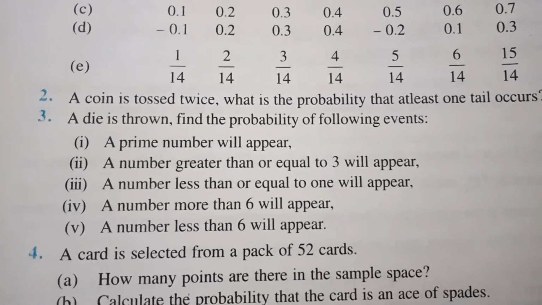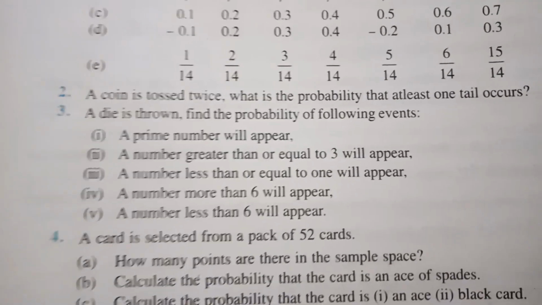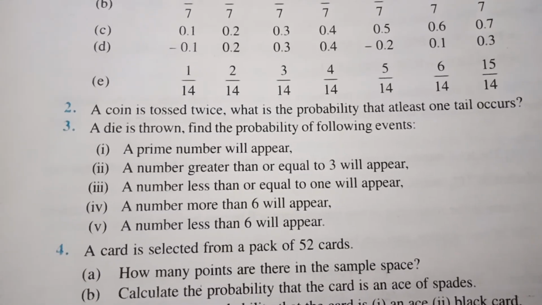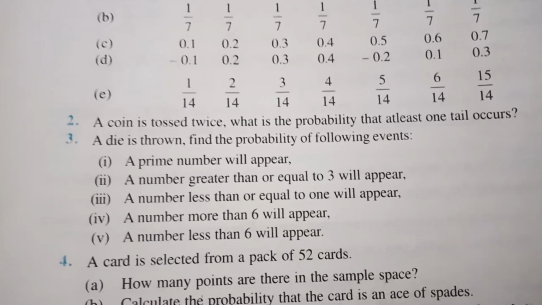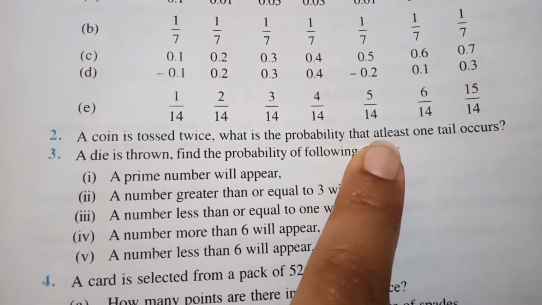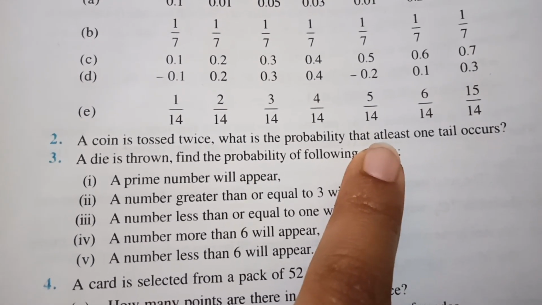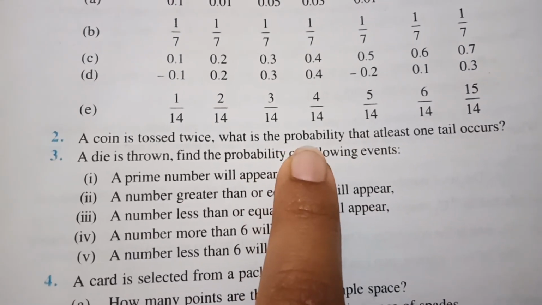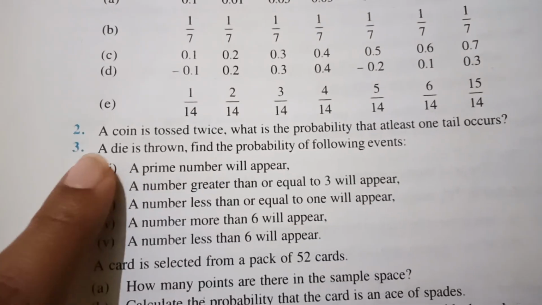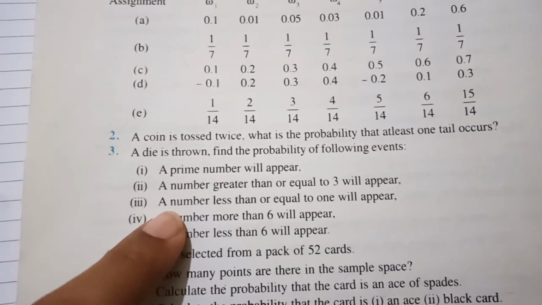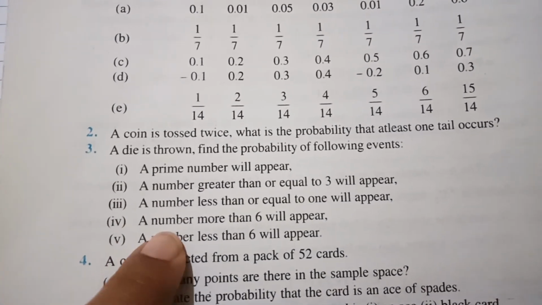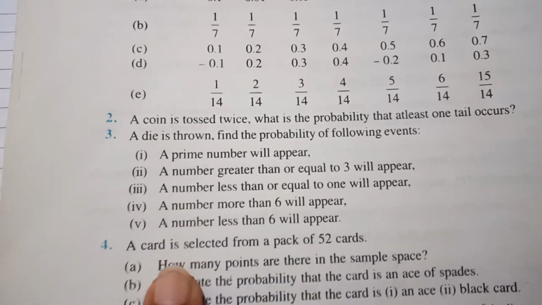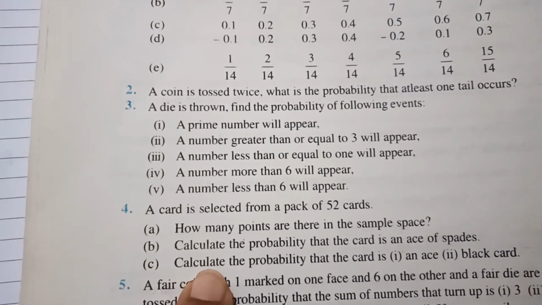From that, at least one tail occurs, so the event A will have the set HT, TH and TT. So you will find out its probability. It's very simple, and like that you have to find out these event sets and their probabilities. This one is also very easy.